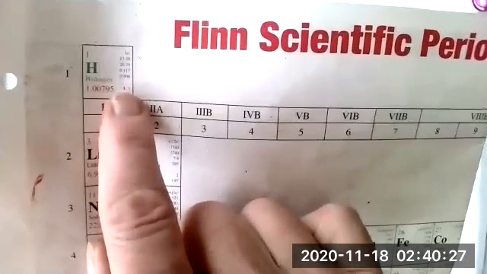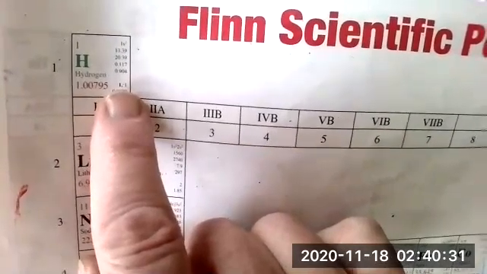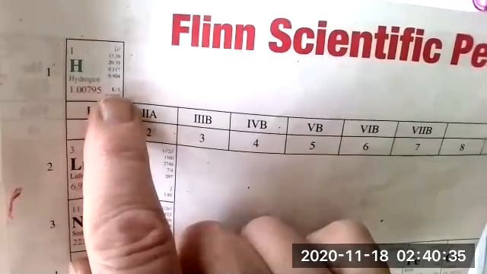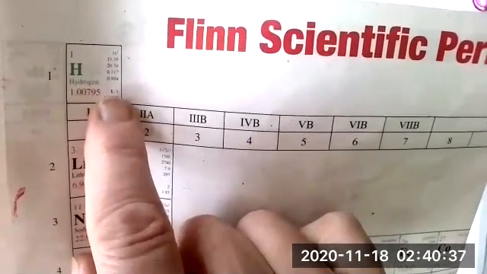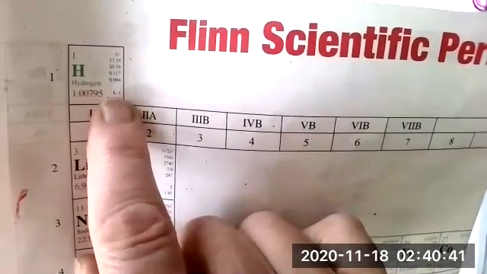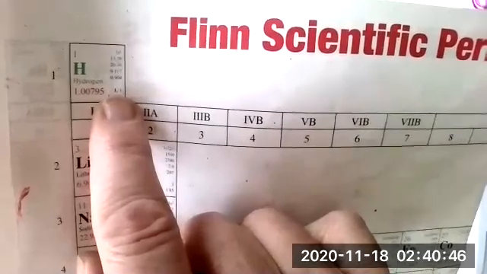And here's what students don't like about hydrogen. Look at hydrogen. You see why he causes a problem? But listen to this very carefully. He has only one possible positive oxidation number.